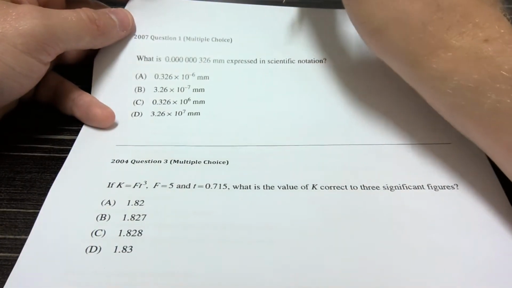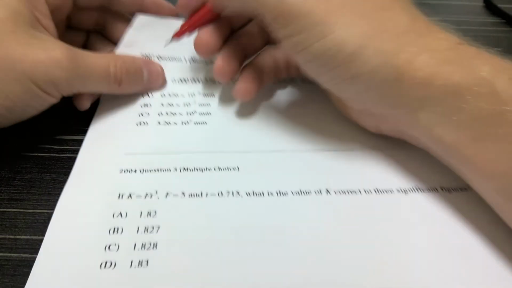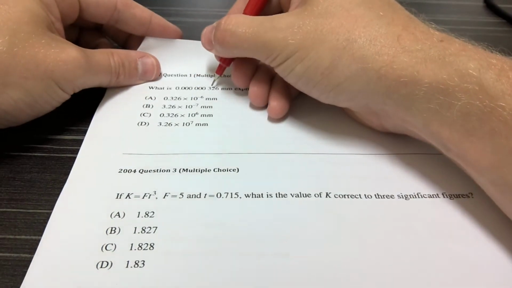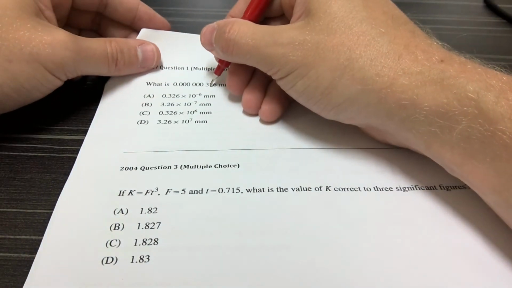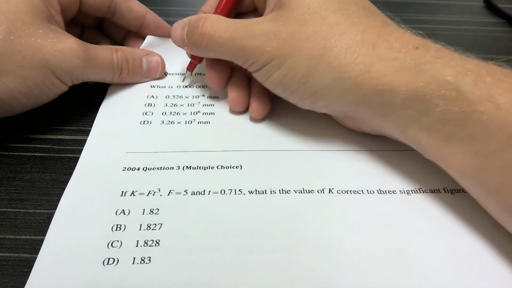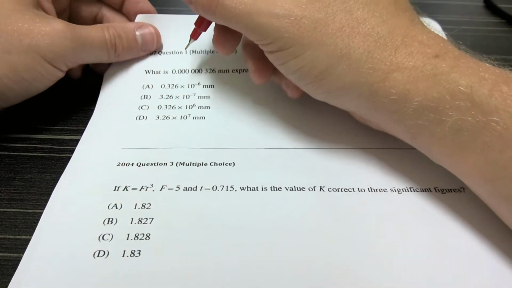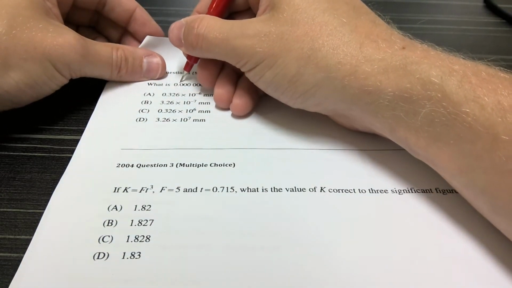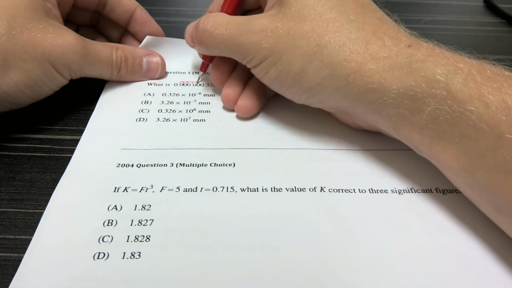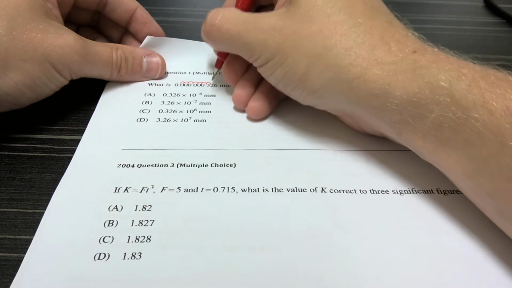So remember, for scientific notation, the first thing we want to do is move the decimal point so it's after the first non-zero digit. So I want to put the decimal point after 3. We don't count how many zeros, we're counting how many times we move that decimal point. So 1, 2, 3, 4, 5, 6, 7.